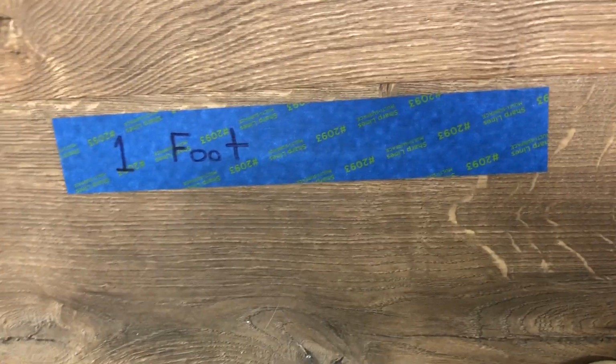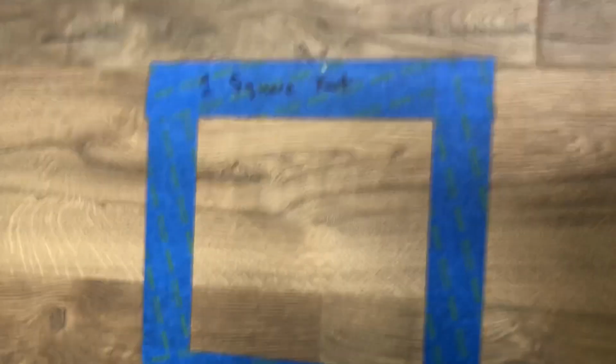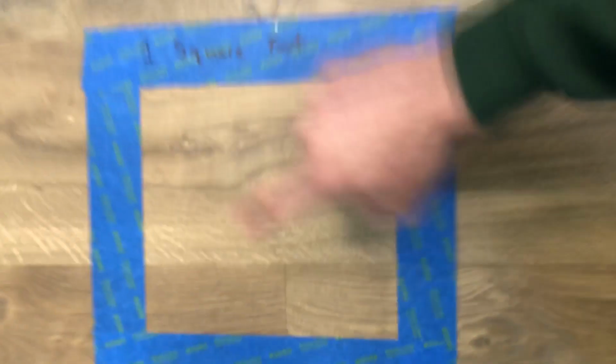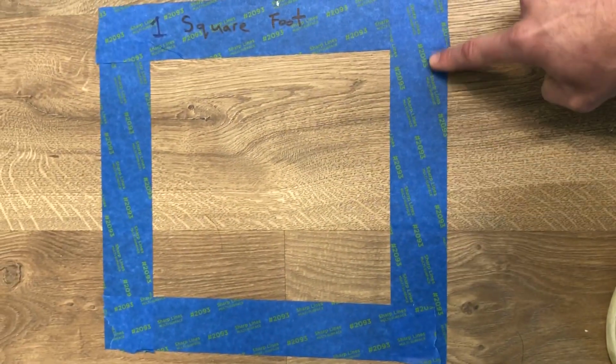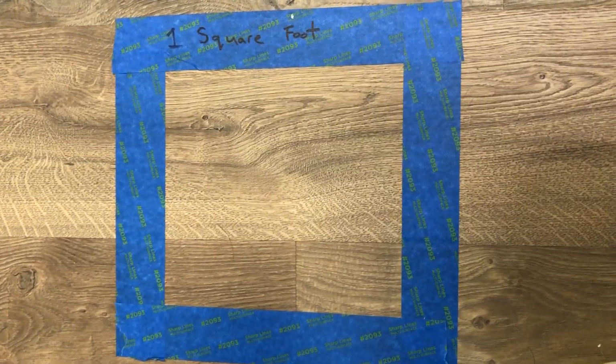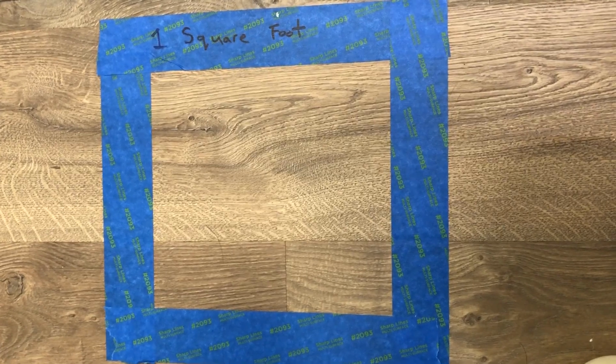But then, when we add 2 dimensions, we get a square foot. This is 1 foot this way by 1 foot this way. When someone says a square foot, that's what they're talking about. But how do we measure 3-dimensional shapes?